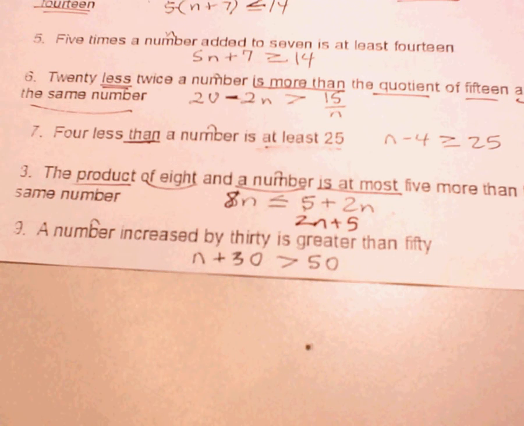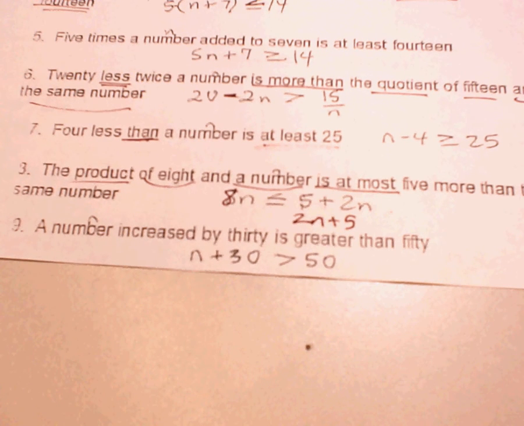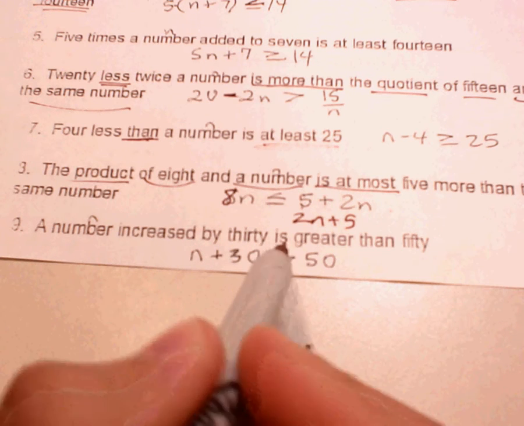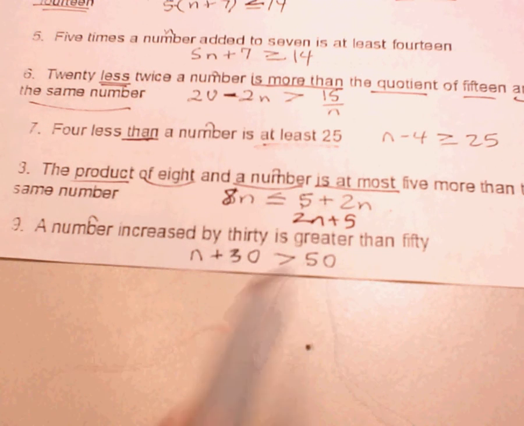Our last example, a number increased by 30 is greater than 50. Increased by 30 means add 30, and greater than 50, we use the greater than sign. Please feel free to stop the video wherever you need and go back to review whichever example you want to review on your own. Please make sure to ask questions in the class.